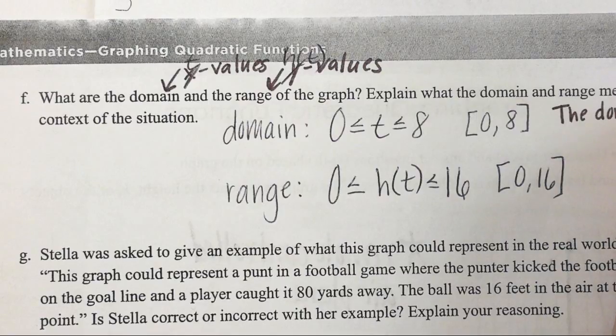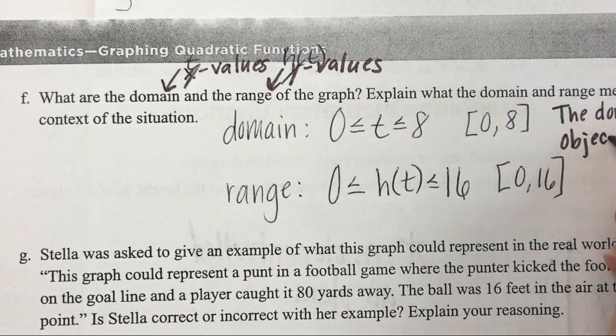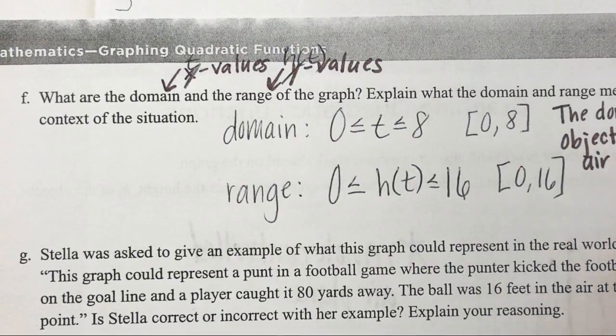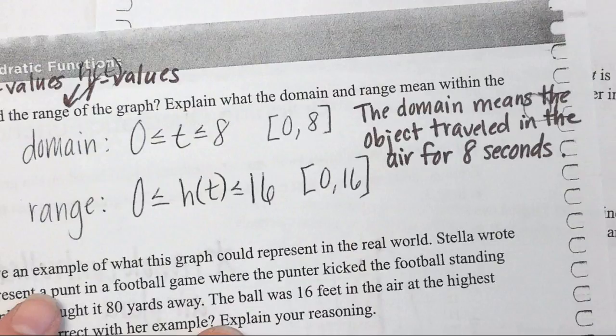Yes, the domain means the object traveled in the air. I'm being super fancy today. Yours does not have to be near as fancy. The domain means the object traveled in the air for 8 seconds.